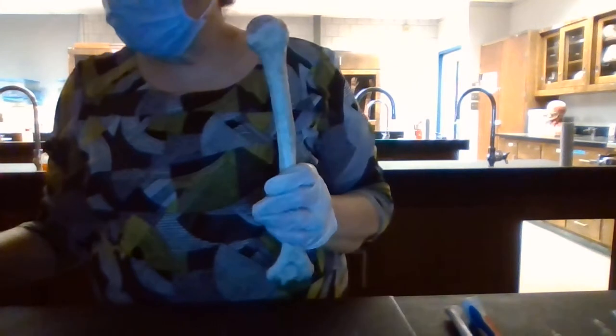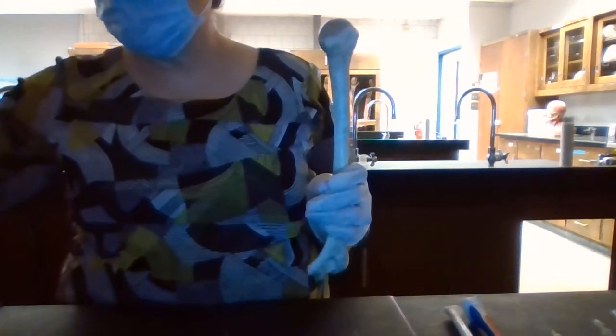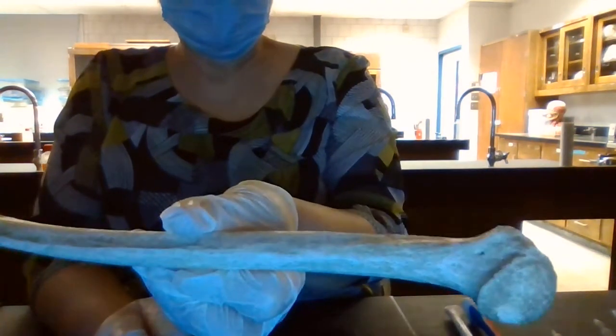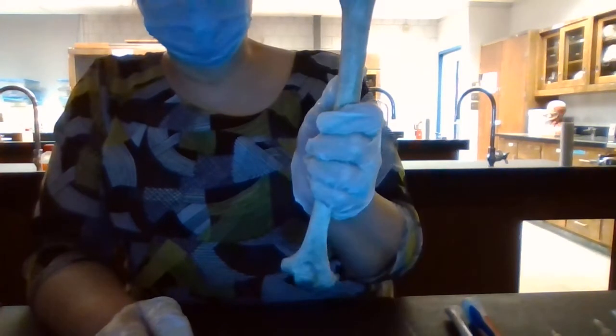Okay, let's talk about the humerus. Humerus is your arm bone. It looks like that. Humerus is a long bone, like a tubular bone.